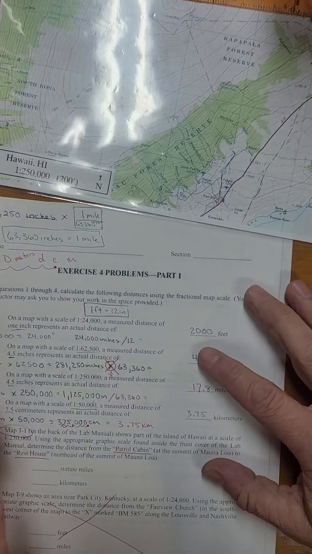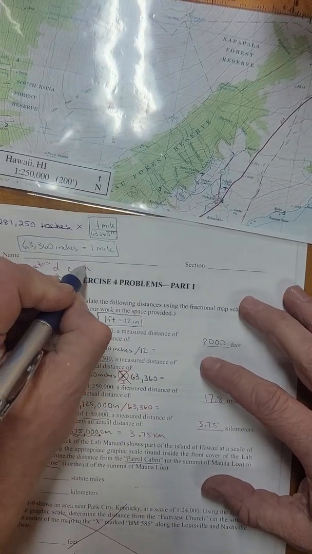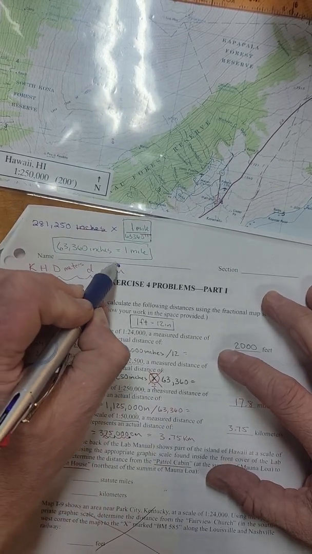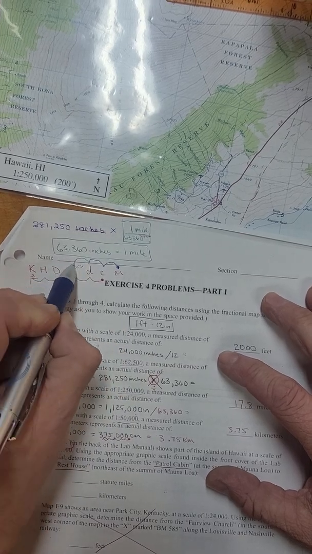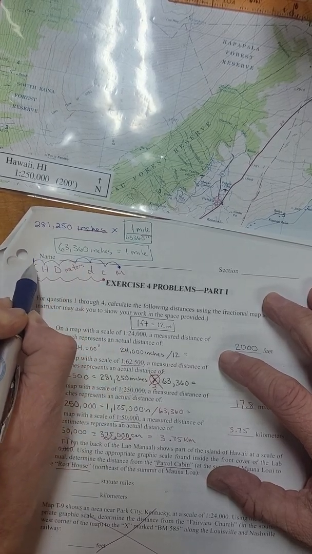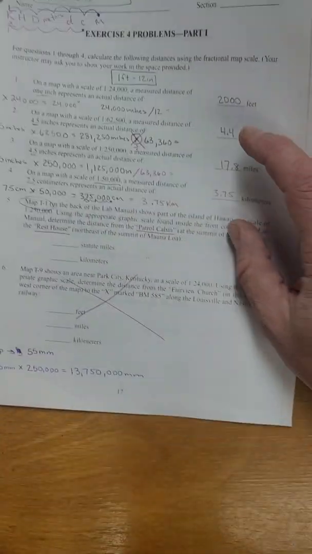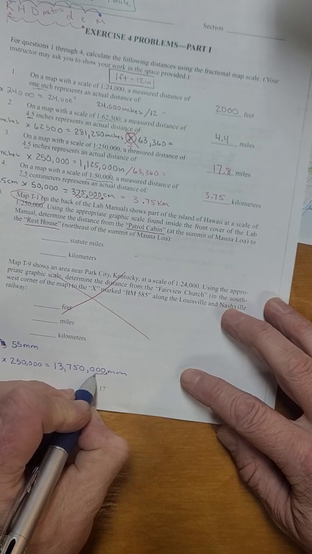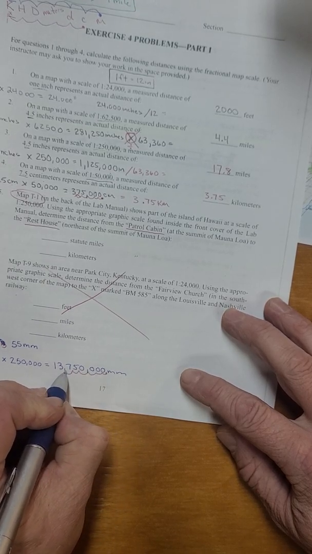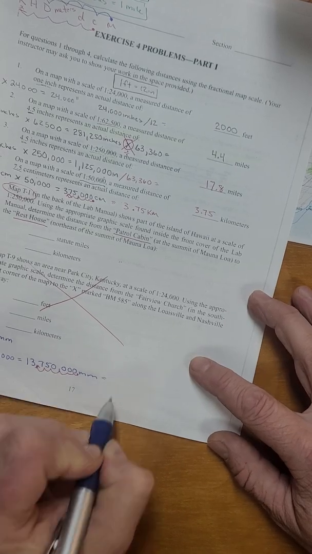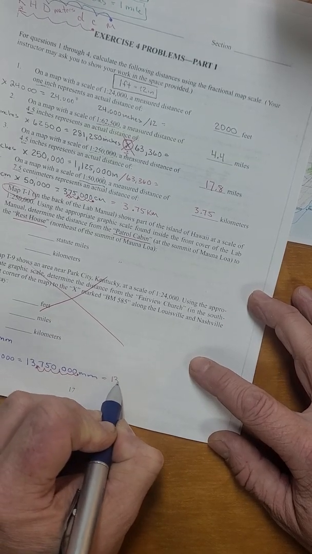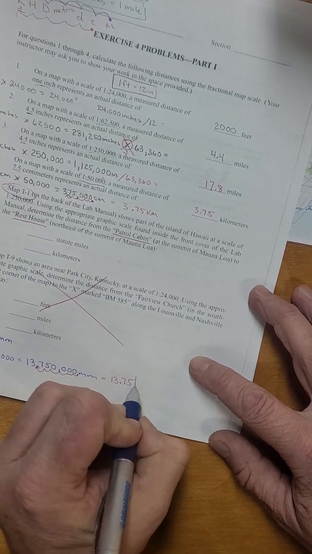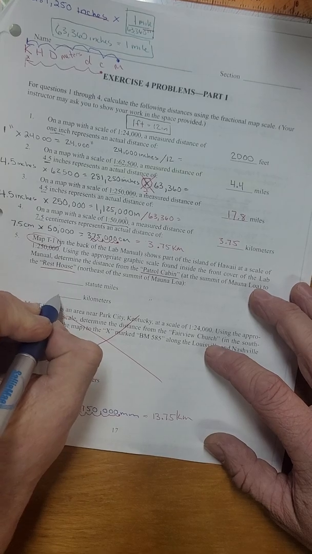Let's go back up here. This time we're at millimeters, right? But we're still going to kilometers. 1, 2, 3, 4, 5, and 6. All right. Come back down here. 1, 2, 3, 4, 5, and 6, which then gives us about 13.75 kilometers. Look at that. We answered this one, 13.75.